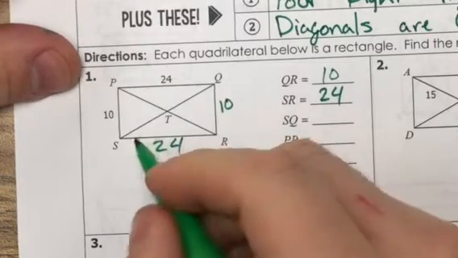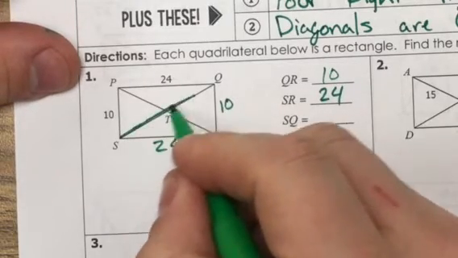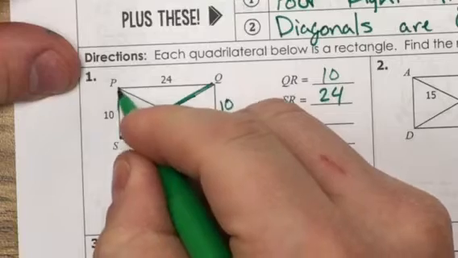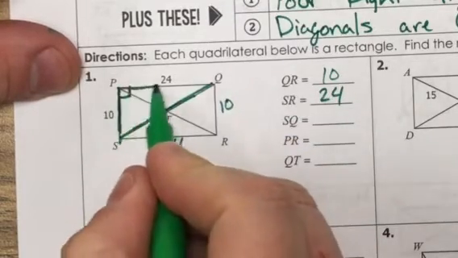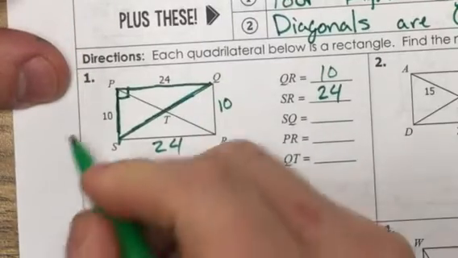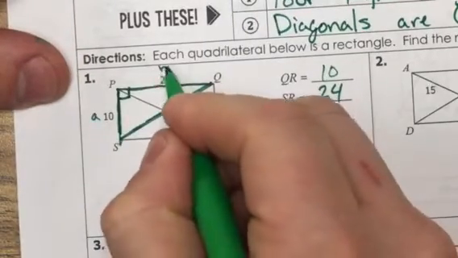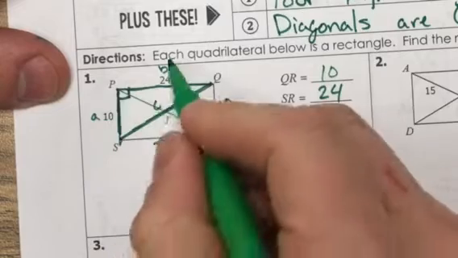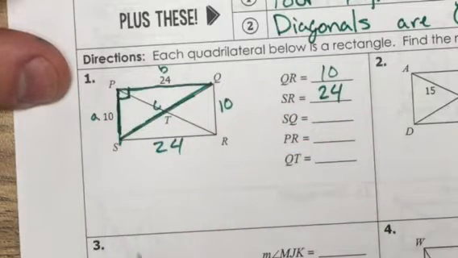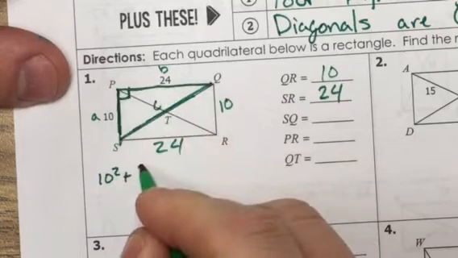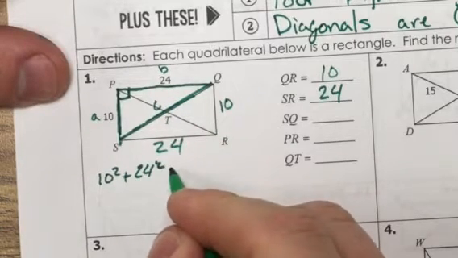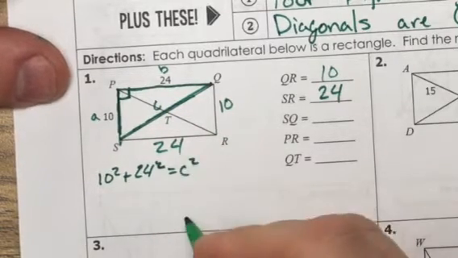What you're going to have to look at next is the fact that we have a right triangle. I'm going to use my new property to tell me that that's my right angle. I'm going to have a right triangle right there, and we're going to use Pythagorean's theorem, which, just a real quick reminder, you have A, B, and C. So you would say A squared, 10 squared, plus B squared, 24 squared, equals C squared.